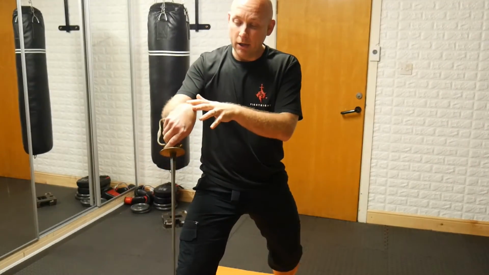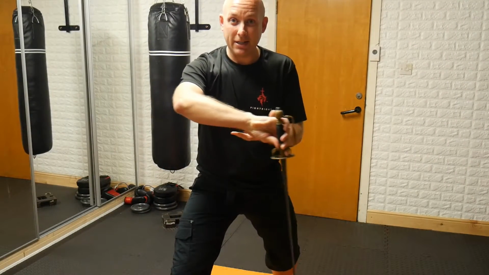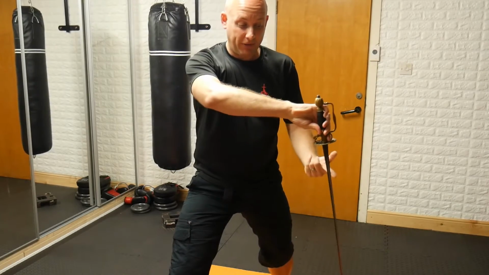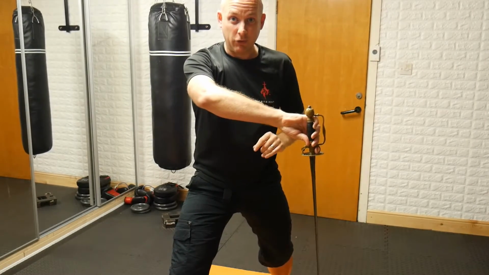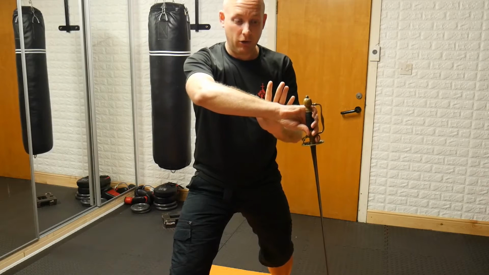Now the 7, slightly different to the 1. When we come into our 1, we turn the palm. This is a pronated defense, okay? So we're defending on the true edge, palm is facing forward, okay? So we're looking at the back of our wrist.